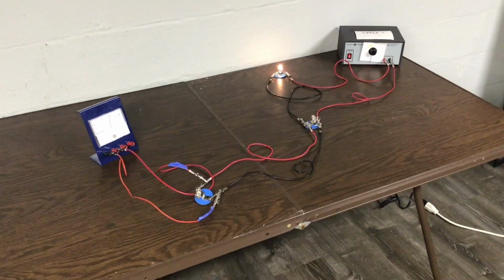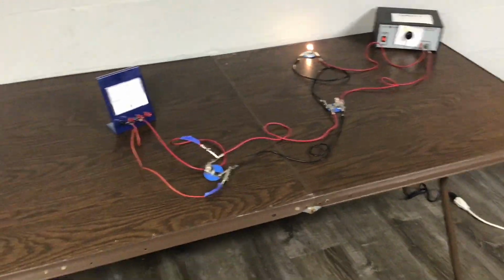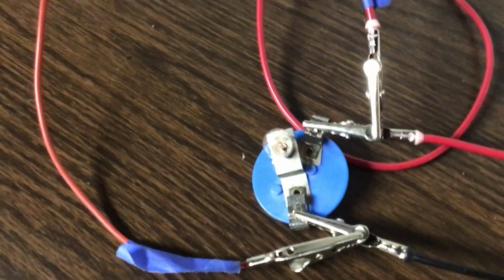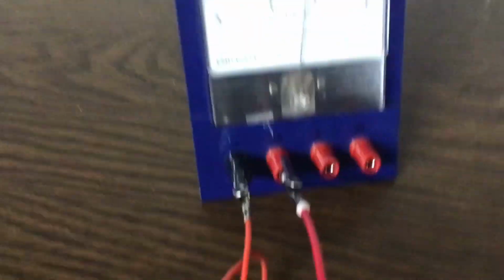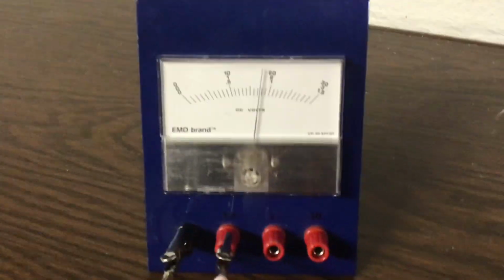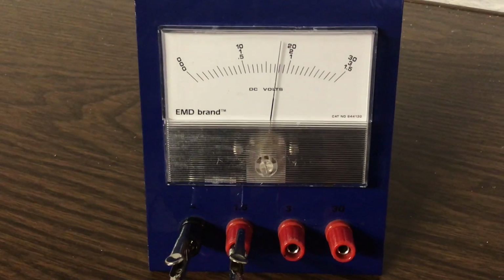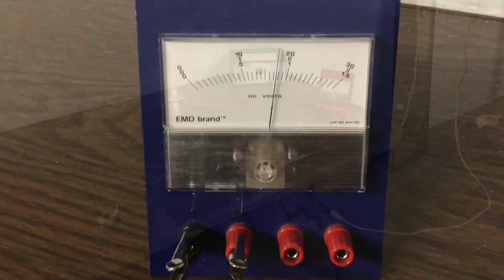Alright, and now we will grab the voltage across light bulb number 3 over here. See, I tied in. I'm still on that 1.5 volt scale, so I'm on the lowest scale on the meter. So go ahead and take your reading now.